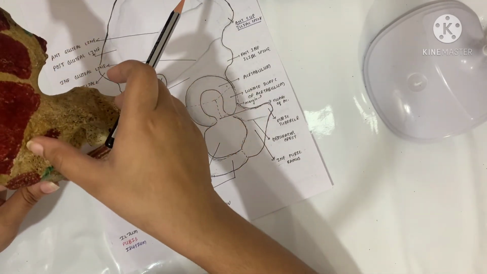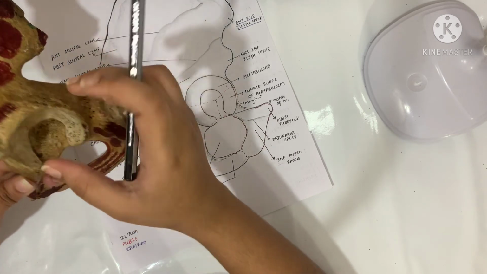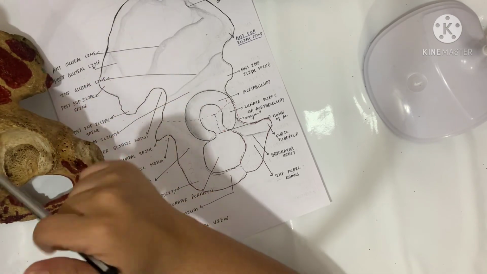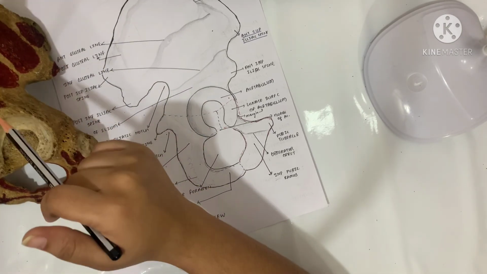The ilium forms 2/5 of the lunate surface, and the ischium forms 2/5 of the lunate surface plus the acetabular fossa. This is the acetabular fossa.